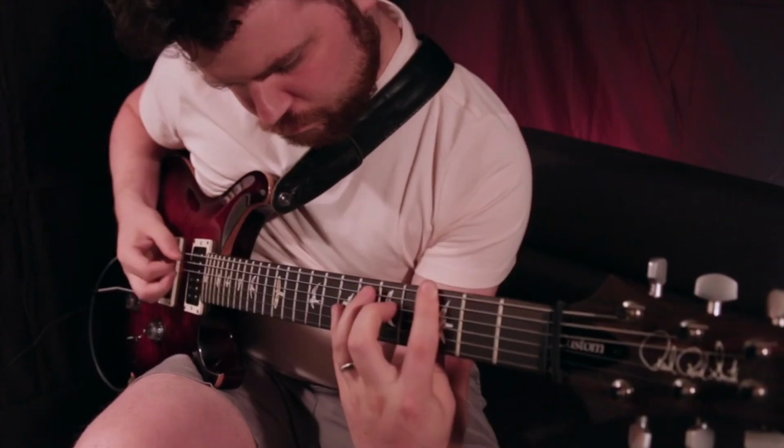Metric modulation can be really tricky and hard to understand, so let's take a look at what is probably the simplest metric modulation.